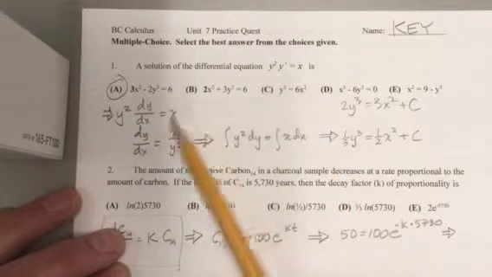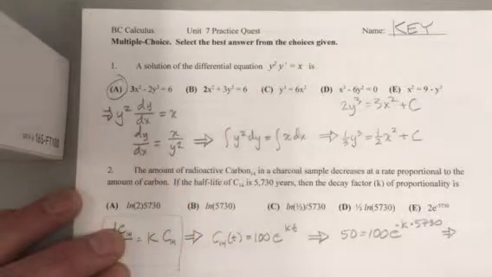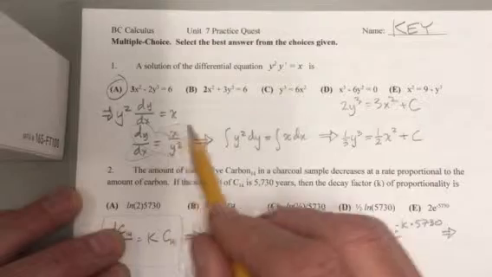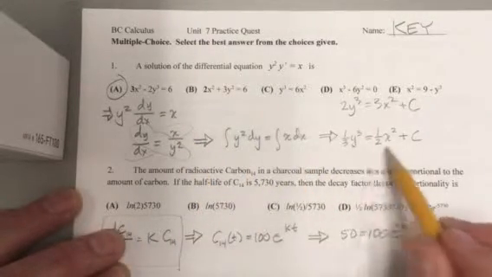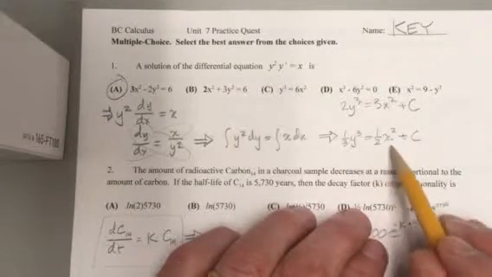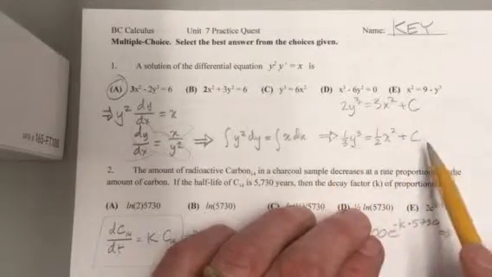I've replaced y prime with dy/dx. I've divided by y squared. This lines up very nicely so that we've got our variables diagonally opposite like this. So then I can separate them out and I can integrate. When I integrate, I get 1/3 y cubed equals 1/2 x squared plus c. Of course, there could be constants on both sides, but I just move them over.